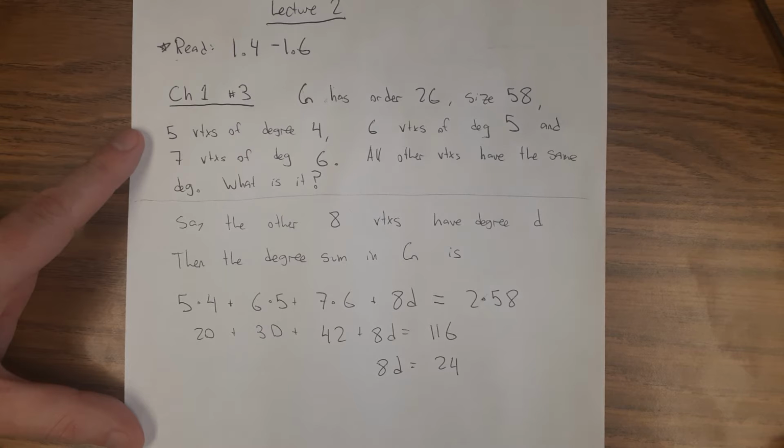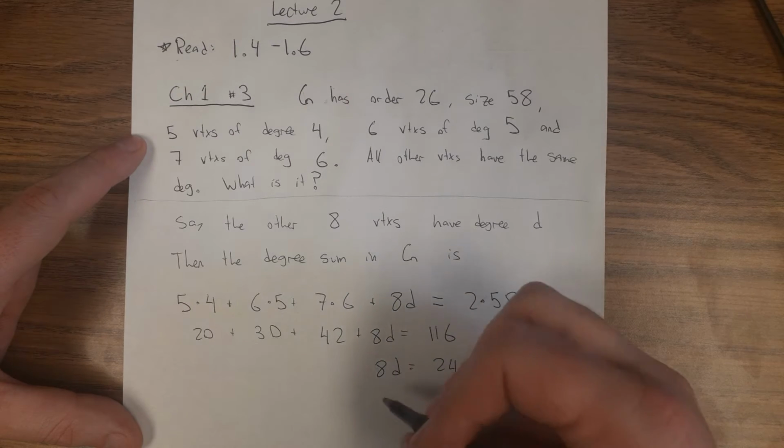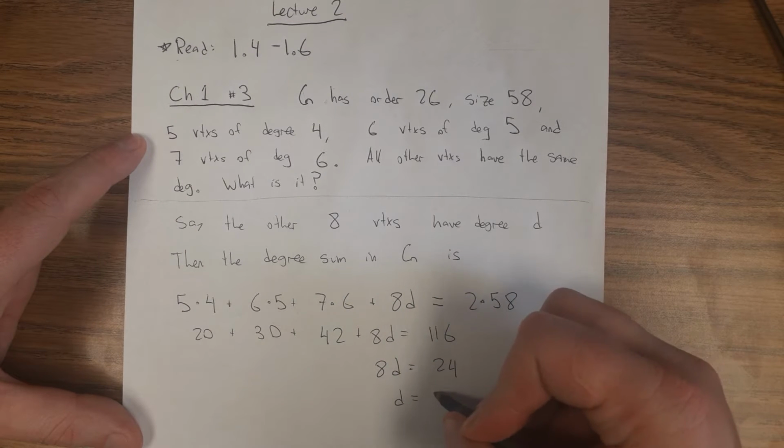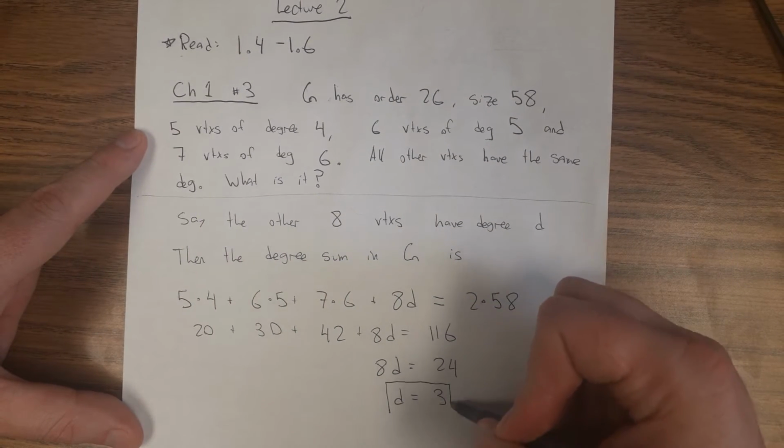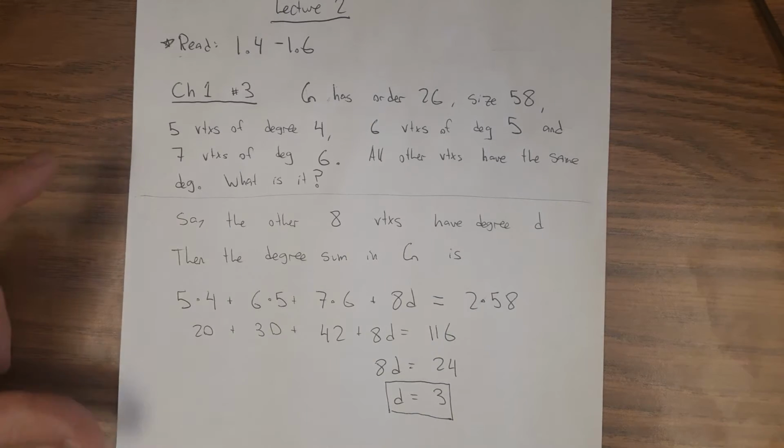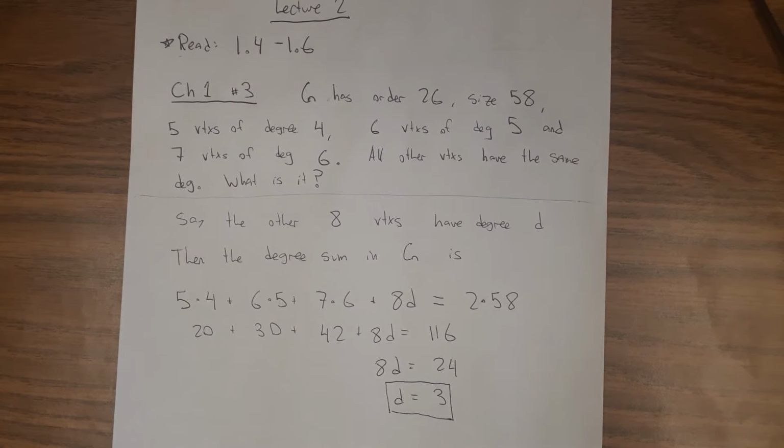And this is good. It would be bad if I didn't get a whole number, right? That wouldn't make any sense. But I do get a whole number. If I didn't get a whole number, I'd know I must have made a mistake. So yeah, it must be that all the other vertices have degree 3. So yeah, it wasn't that hard.